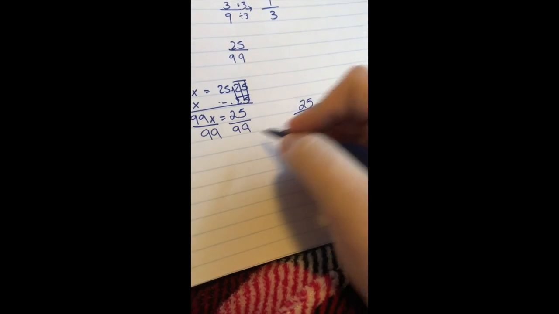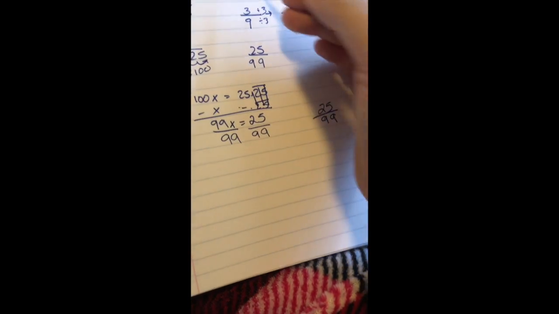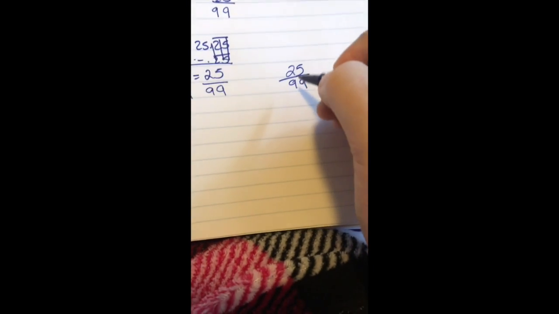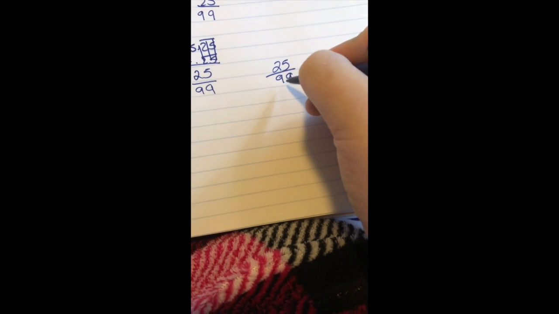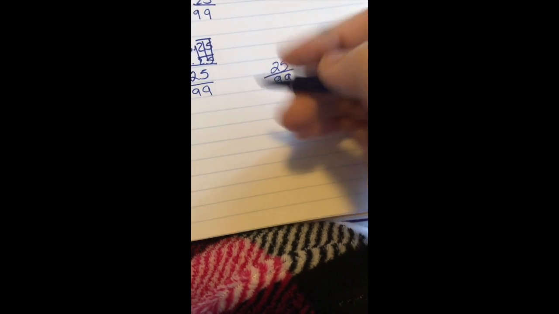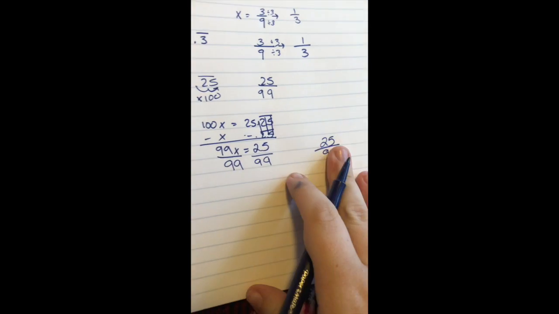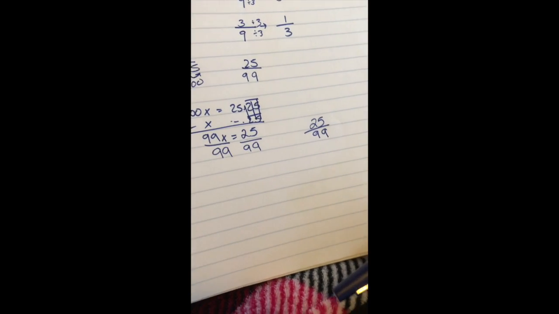And you can try, but probably there's nothing going to go into this like it does here. Neither of them are even. This is divisible by 3, but 25 is not. So we can generally assume that there's nothing going to be divisible by it from single digits.